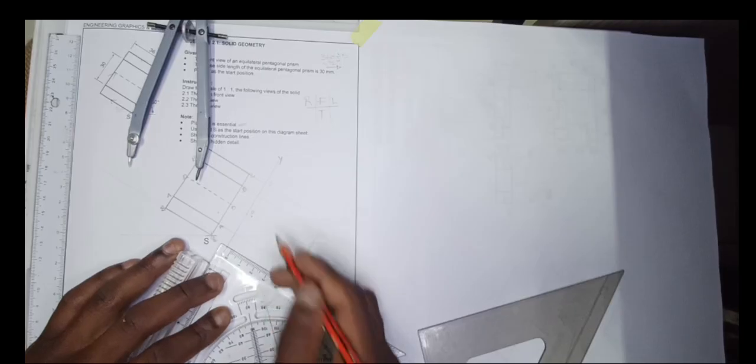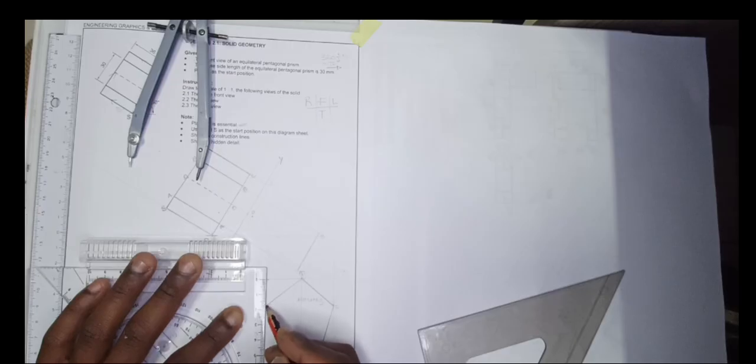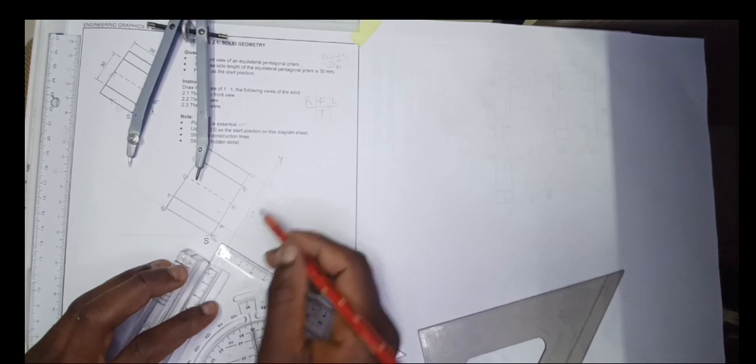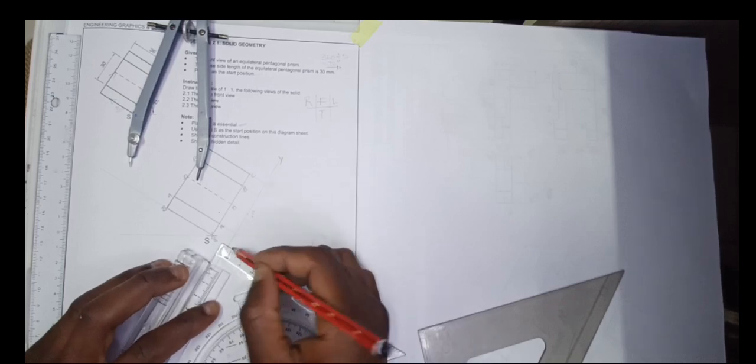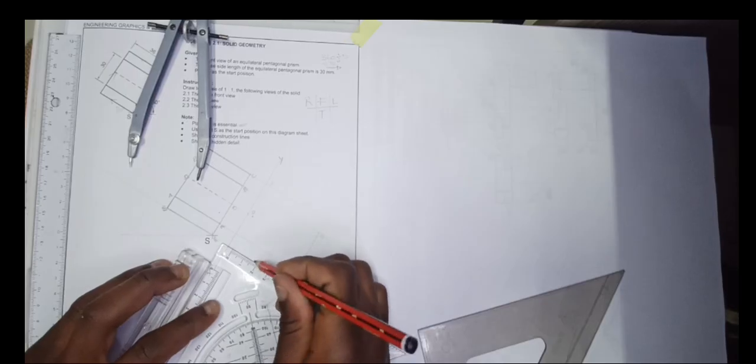Okay, from the top to my point E, from my auxiliary view, I'll be measuring from here 15, 16, 17, 18. So it will be 18 mm from this line construction parallel to XY to point E. Here's my 18.